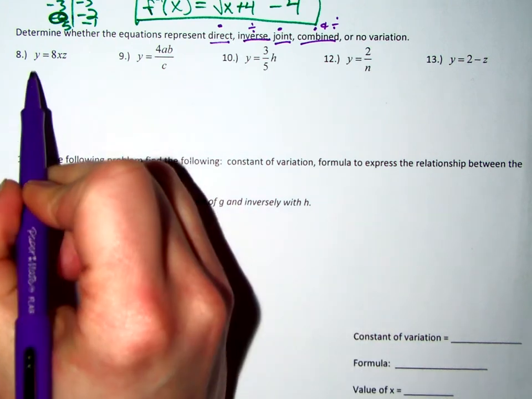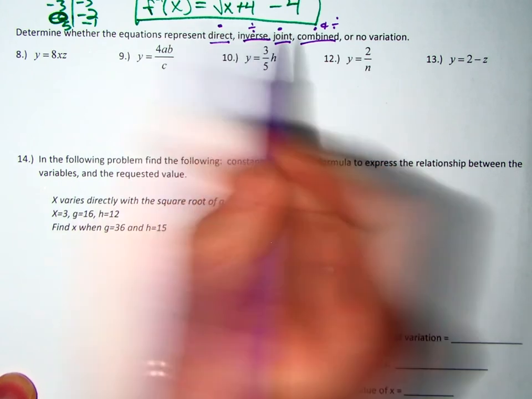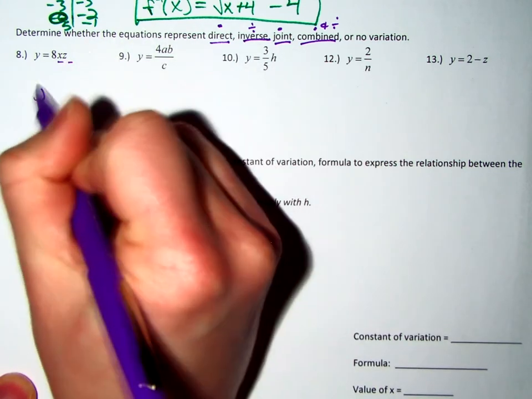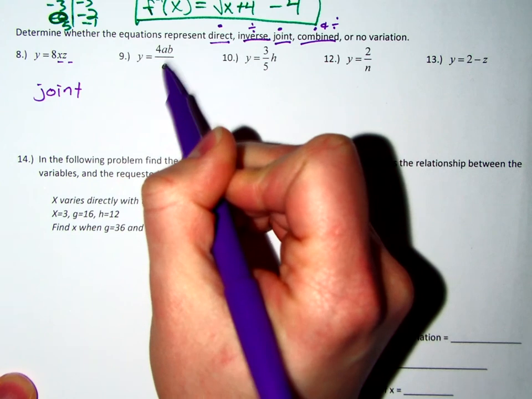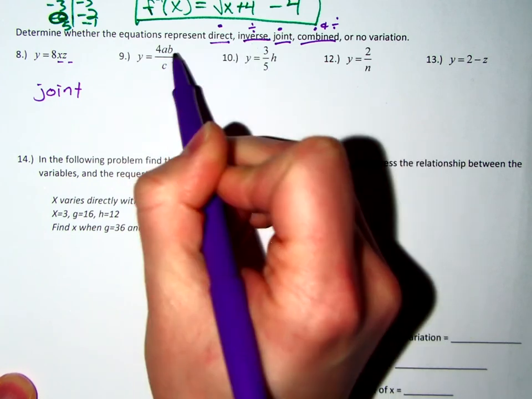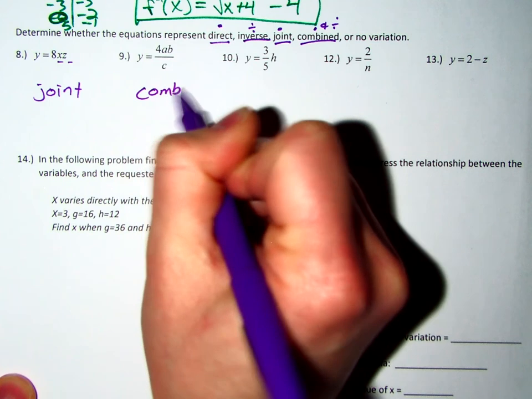So when I look at number 8, it's multiplication, which immediately means direct or joint, but since there's two variables, it's joint. In this case, I see division, which means inverse, but there's also multiplication up here, so this one is combined.